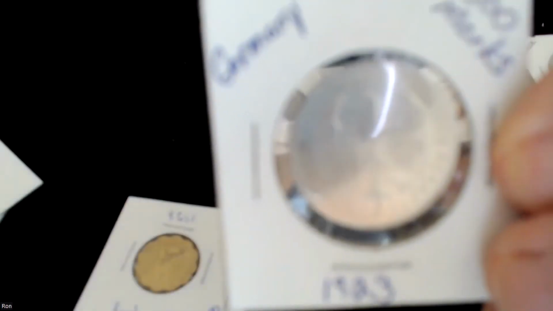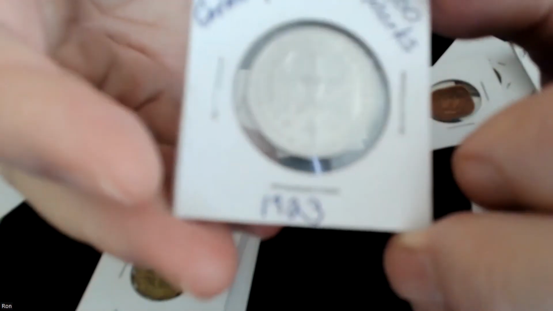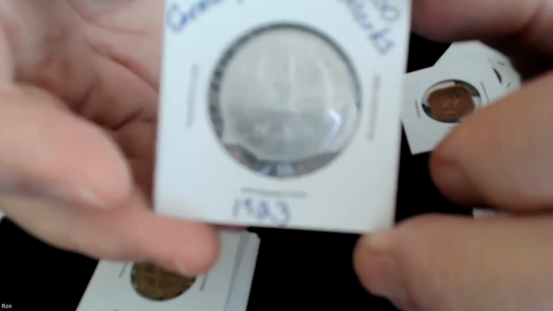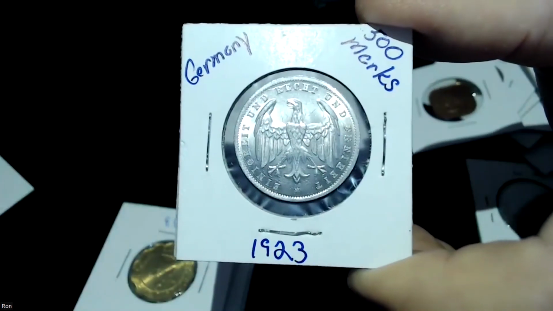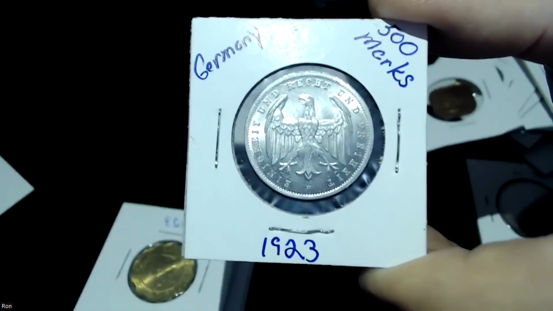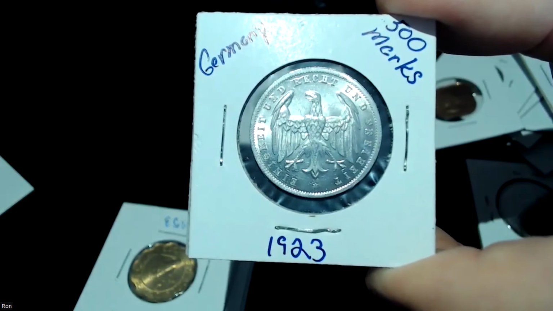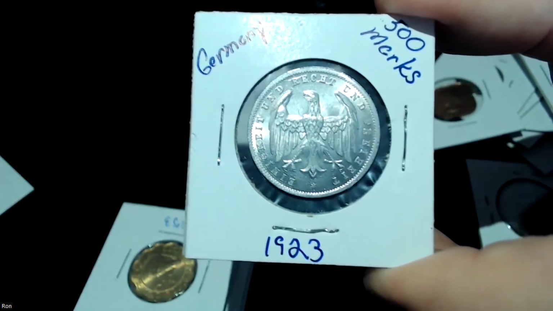I love this eagle. Let's see if it'll focus without the light. Focus for me. Seems like the highly glossy ones, the camera has trouble focusing on the background. No? All right, let's put the light back on it. There it is. Look how stylized that eagle is. I love it. 500 marks, 1923.